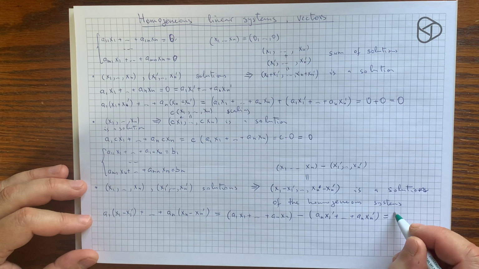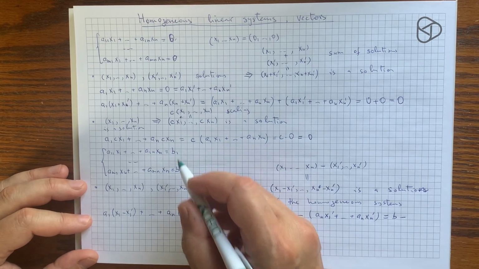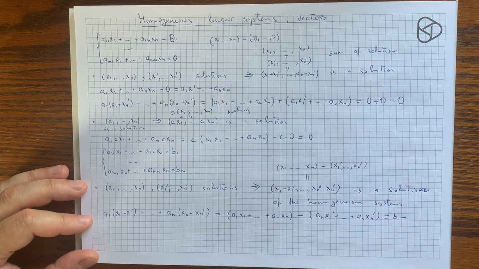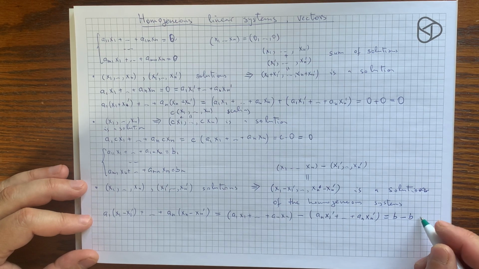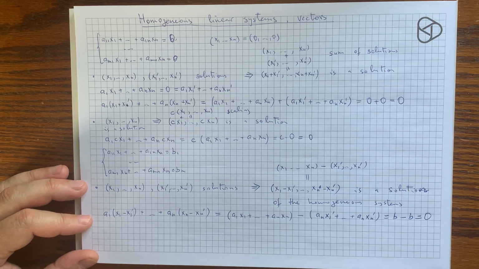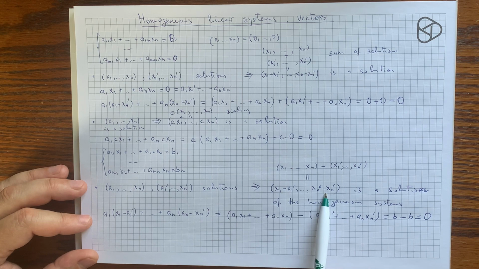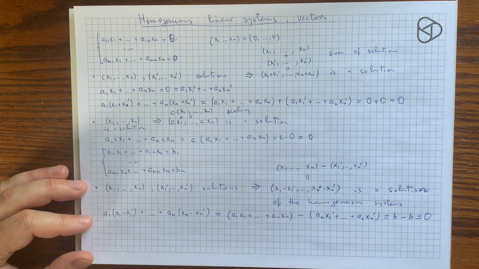I'll call it B. Again, not specifying which equation I'm at. So these right-hand sides will be different for different equations, but they will be the same for both of these sums. So I will have the difference of a number and the number again, which is always 0, proving that this difference of vectors is a solution of the homogeneous system.